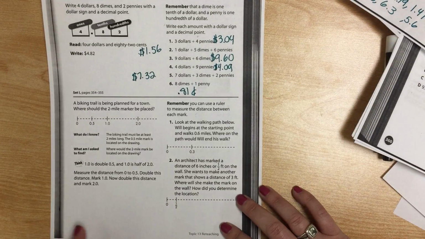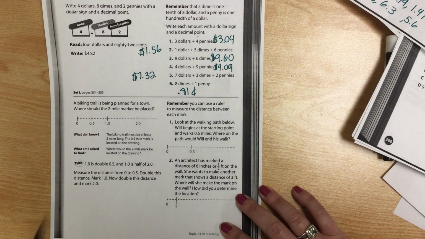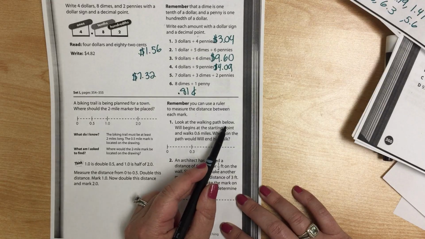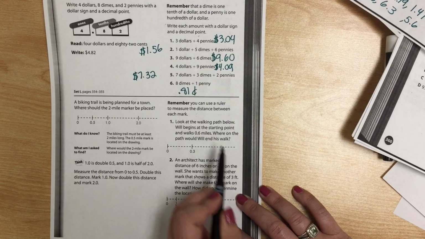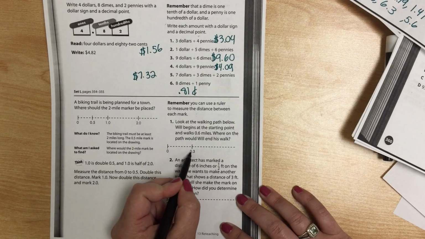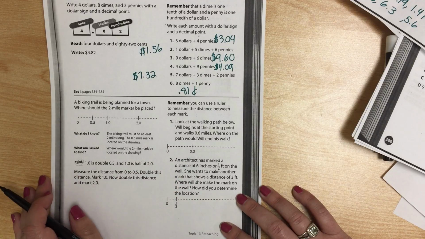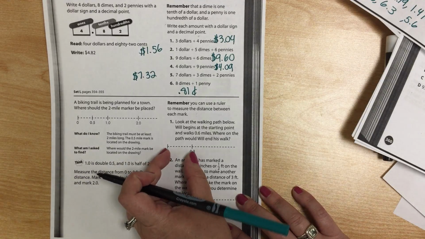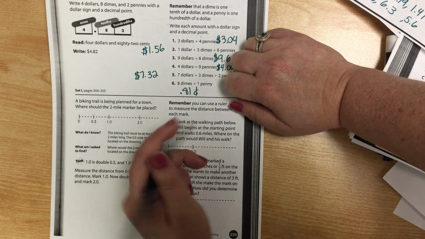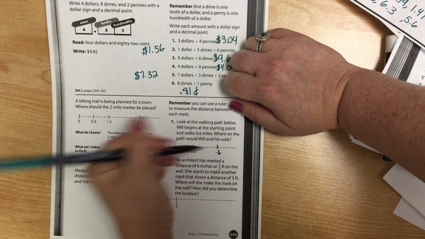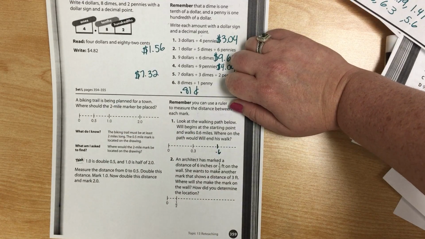And then the last bit. This is when it was asking you to kind of use your finger to measure to help find the distance. So it says, look in the walking path below. Will begins at the starting point and walks 0.6 miles. Where on the path would he end his walk? Well, 0.3 would be half of 0.6, right? So if I just sort of measure like that, right here, that would be about where 0.6 is because it is half the amount.